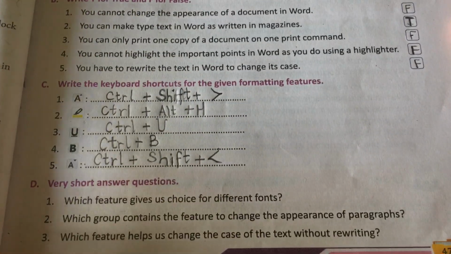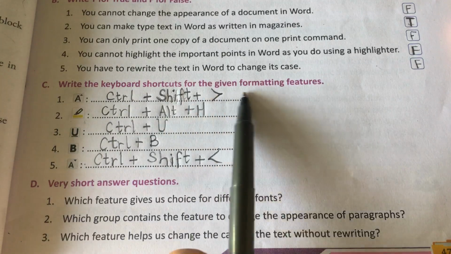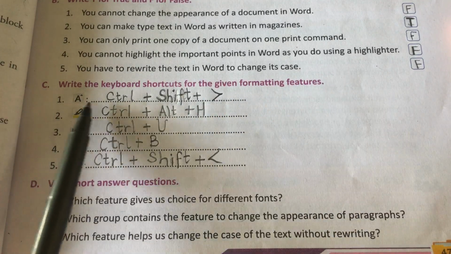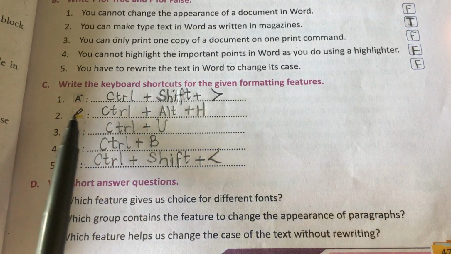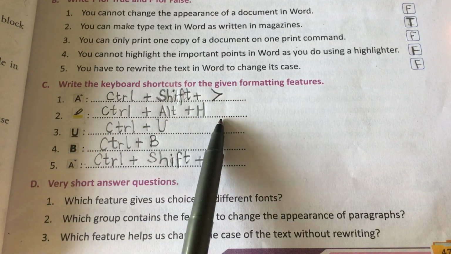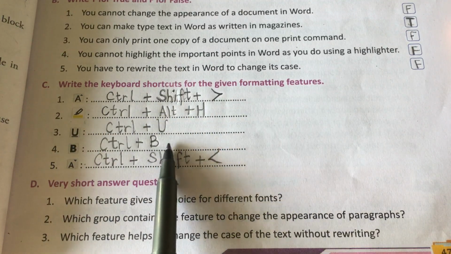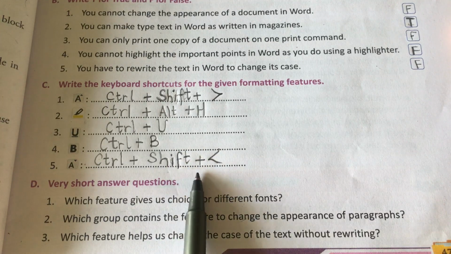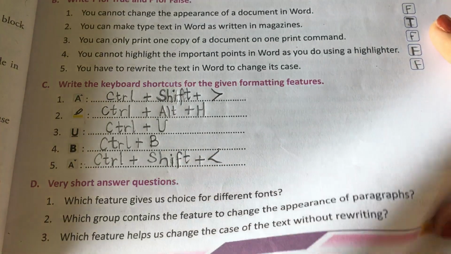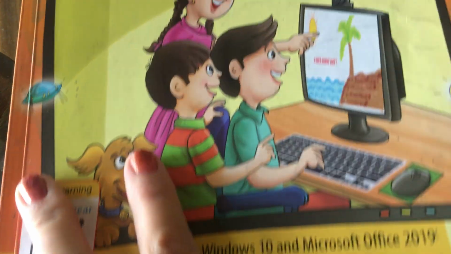C. Write the keyboard shortcuts for the given formatting features. This is Ctrl plus Shift plus Ctrl plus Alt plus H, Ctrl plus U, Ctrl plus B, and Ctrl plus Shift plus that. Now, the question and answers, we will refer to the notebook.